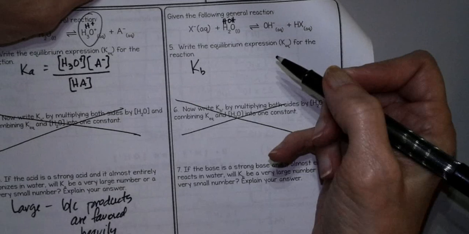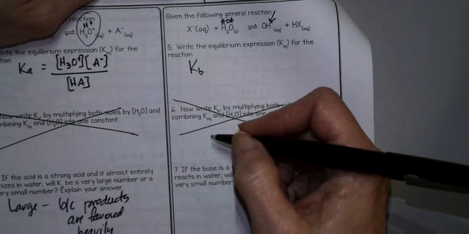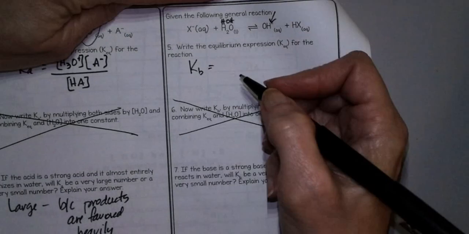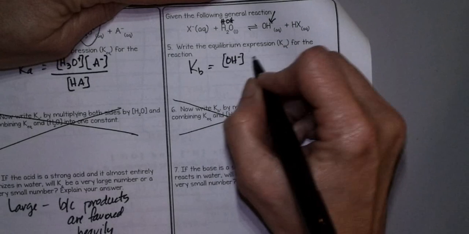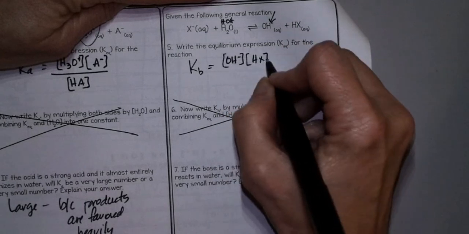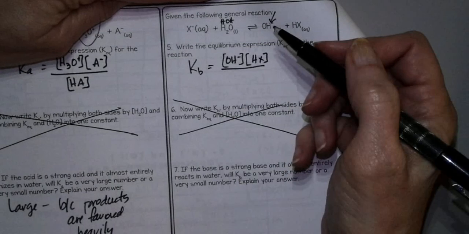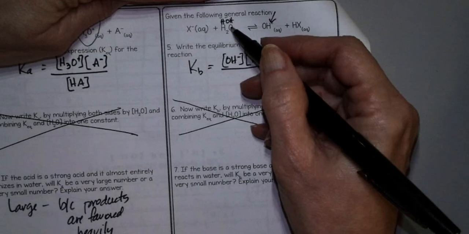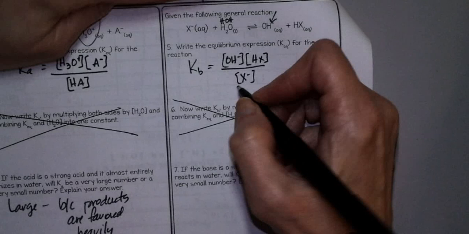Products over reactants. So I've got OH minus concentration times the HX concentration divided by, am I going to put water in there? No, it's a liquid. We don't put liquids or pure solids into the equilibrium expression, so we have nothing on the bottom. And again, when I look here on my green pages, here it is right here. They used B instead of X, right?